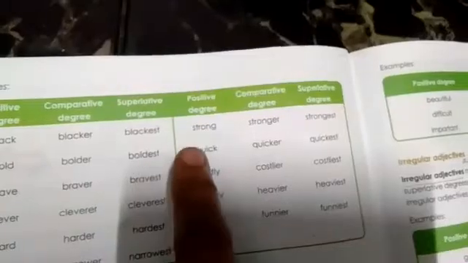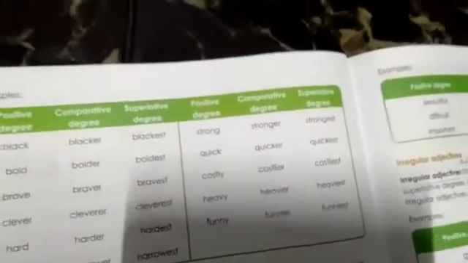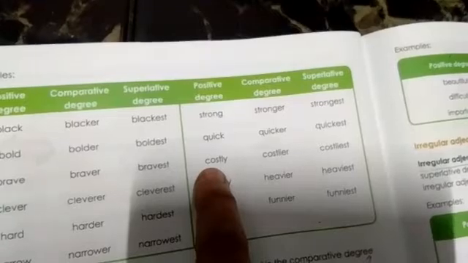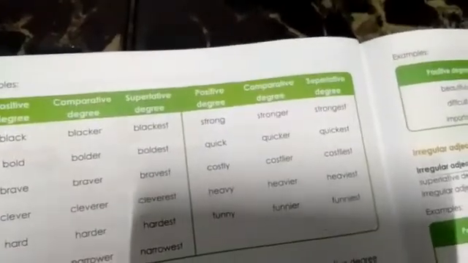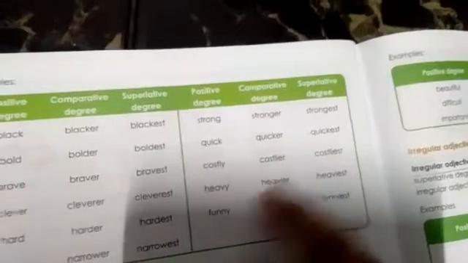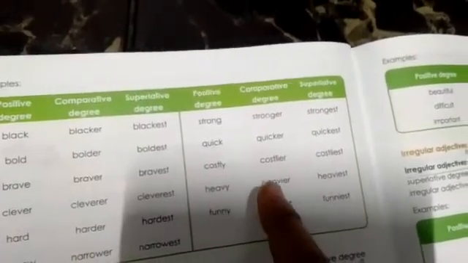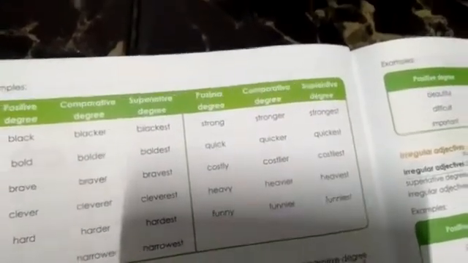Now, what about words that end in y? This word costly ends in y, isn't it? So, costlier, costliest. Similarly, heavy, heavier, heaviest.